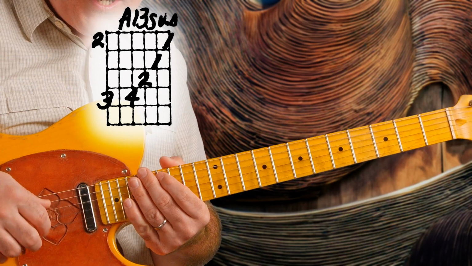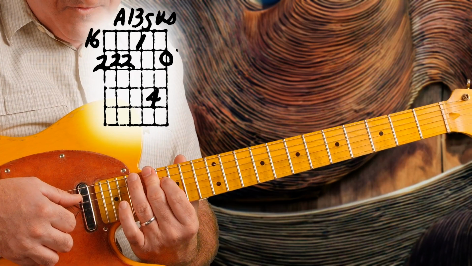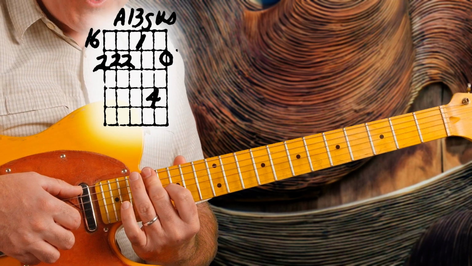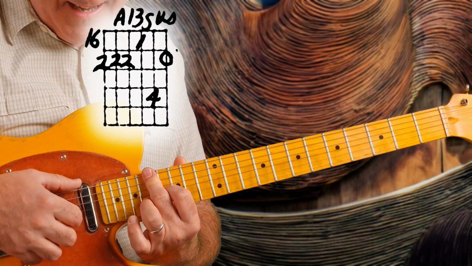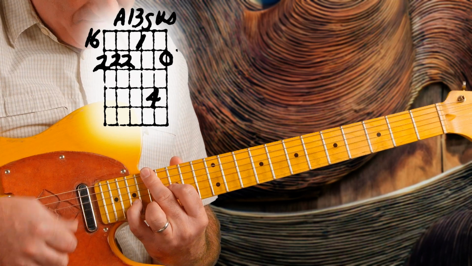So A13 sus is position 16. We start right away with this quartal harmony: 1, 4, flat 7. Then we kick it back to the 9, and then we jump up to the 13. And then what's on the top? The root note, if you want.